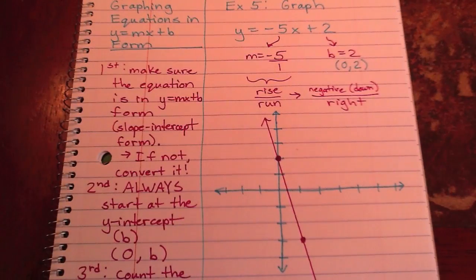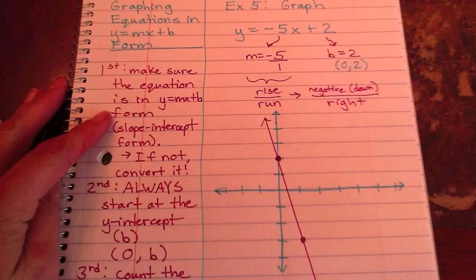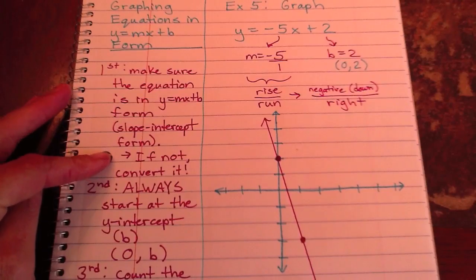So you have a lot to write here. I'm going to go over it, then I'll wait a second, and then I'll move it up a little bit. First, you're making sure the equation is in y equals mx plus b form, which the one we were given in this example was. If it's not, you're going to convert it. That's going to be our next example.